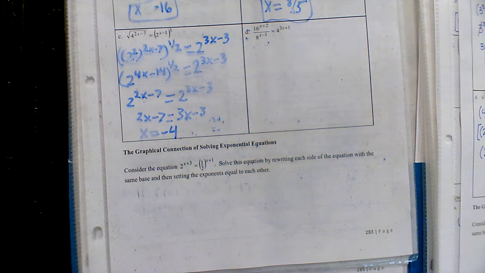All right, let's look at example D. So on the left side, we're going to have to do a lot of simplifying before we get it to a single base to a power, but that's what we need to do. Each side needs to be a base to a power. What is the common base you think we're going to have in this problem?